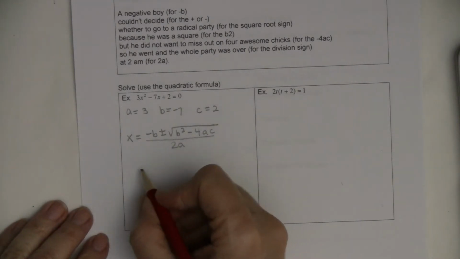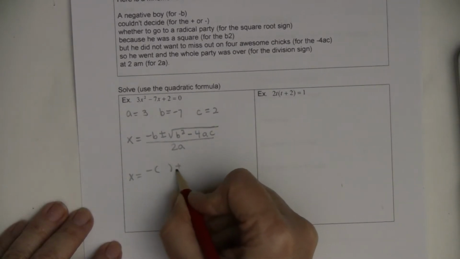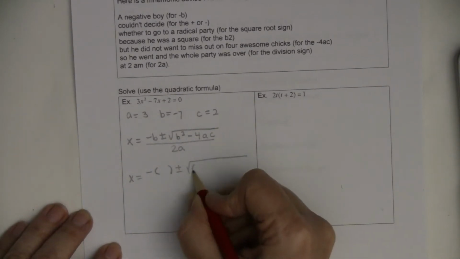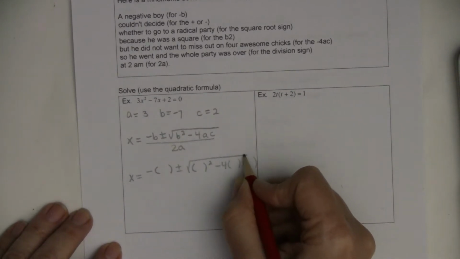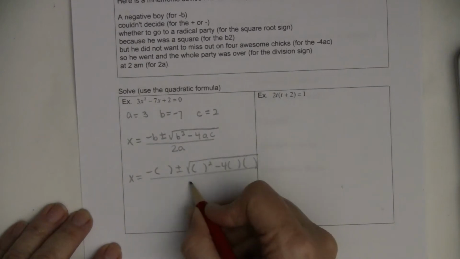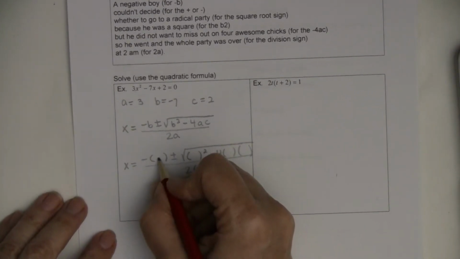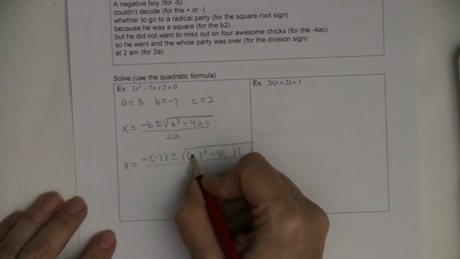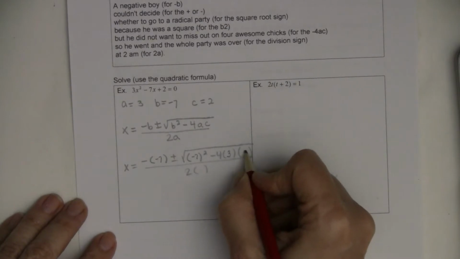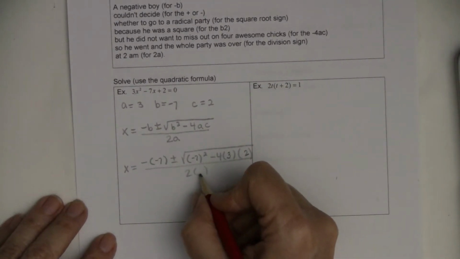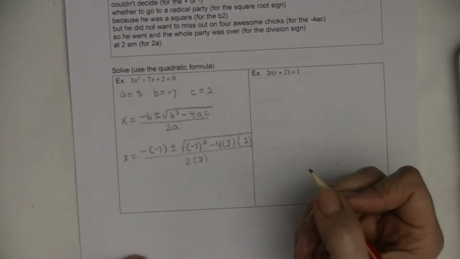Okay, so here we go. X equals, and so this is negative B, plus or minus. I'm just stuffing in some parentheses in all these places, and then I'm going to stuff in the numbers there. So let's see here. This is B, and that was -7. And this is B, and that was -7. And this is A, so that was 3. And this is C, that was 2. And this is A, so that's 3. And then all I have to do is simplify it up.